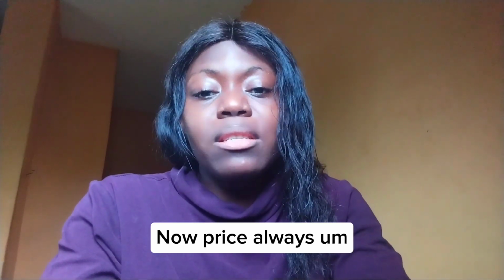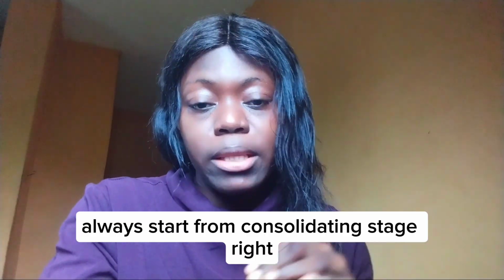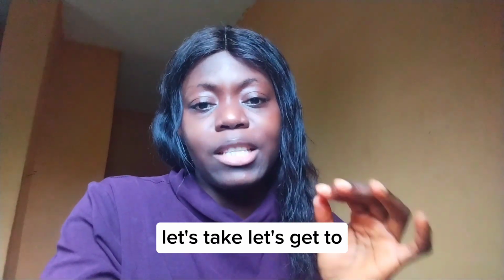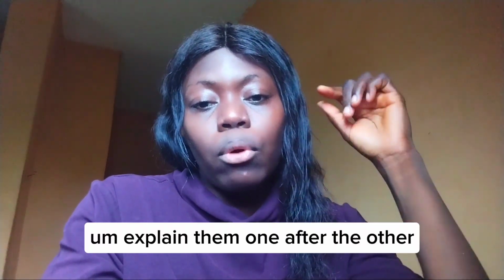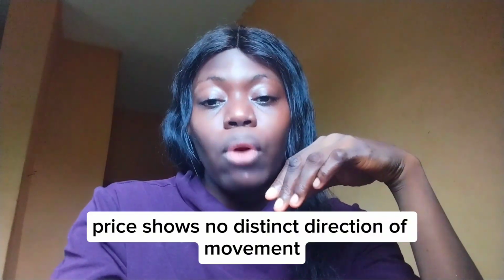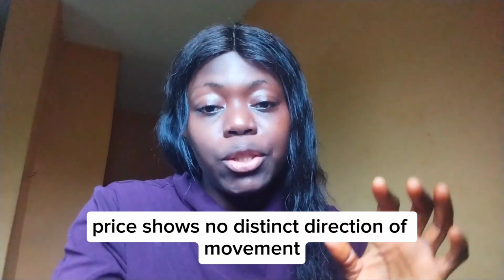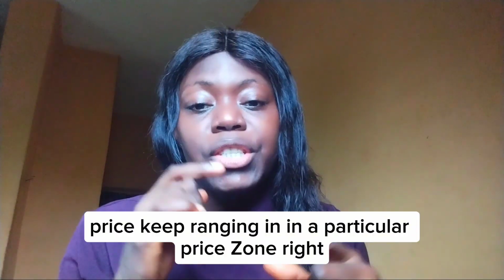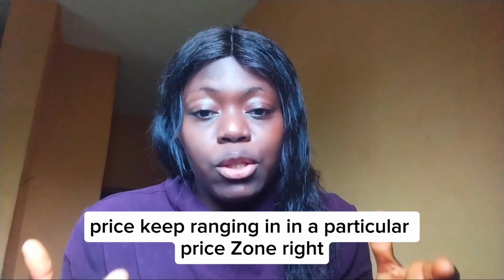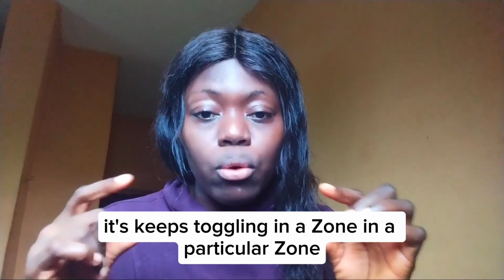Now the price movement always starts from the consolidating stage, right? Consolidation. Now what is consolidation? Let's get to explain them one after the other. Consolidation, this is when price shows no distinct direction of movement. Price keeps ranging in a particular price zone, right? There's no distinct direction. It keeps toggling in a particular zone.